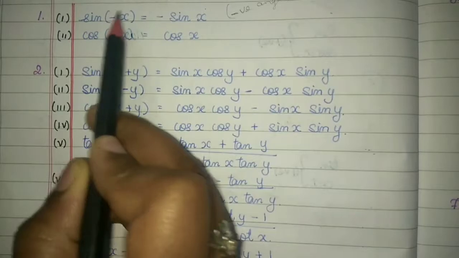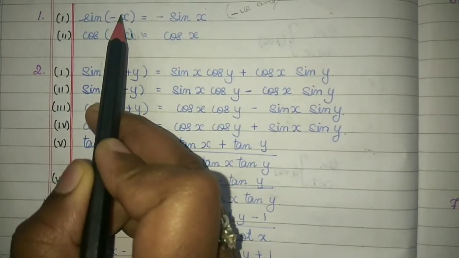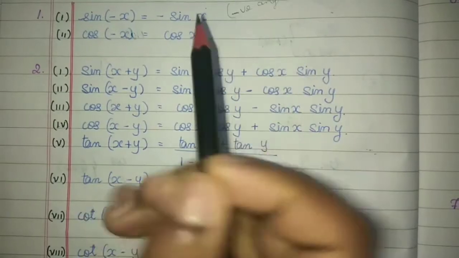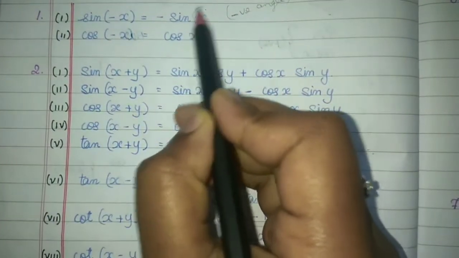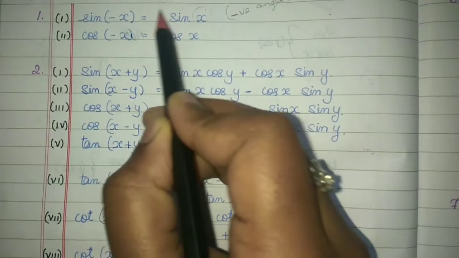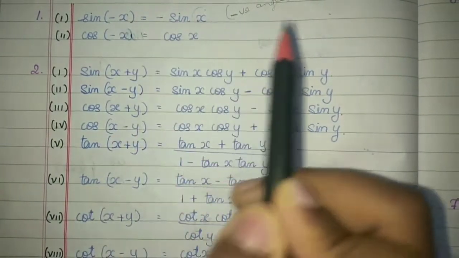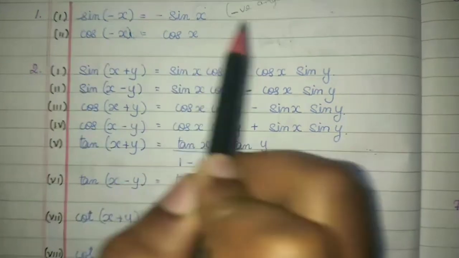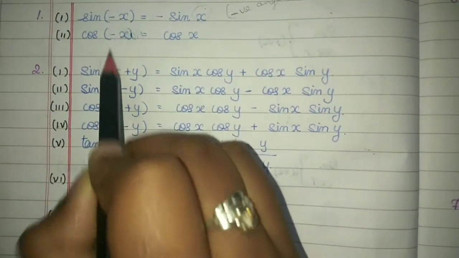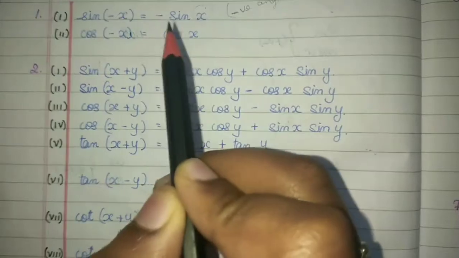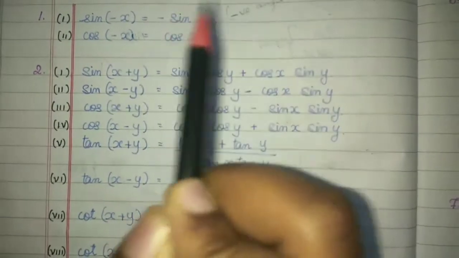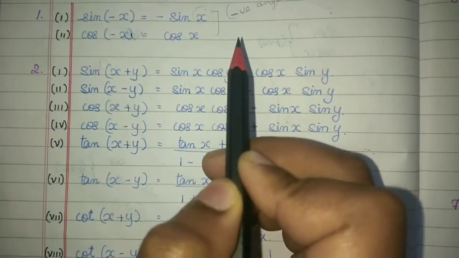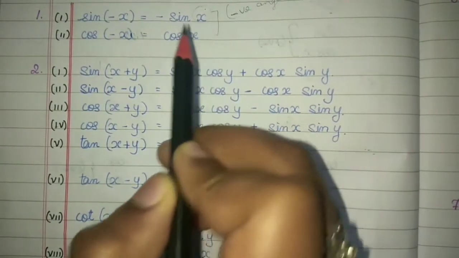For sine of some negative angle, where x is some angle, sine of negative x gives minus sine x. That is, the angle will be the same, but the sign also will be negative for sine. And for cos minus x is equal to cos x. So we will just ignore this negative sign. Whether we have positive or negative, cos is always positive. This is very important and you have to keep this in mind very carefully.